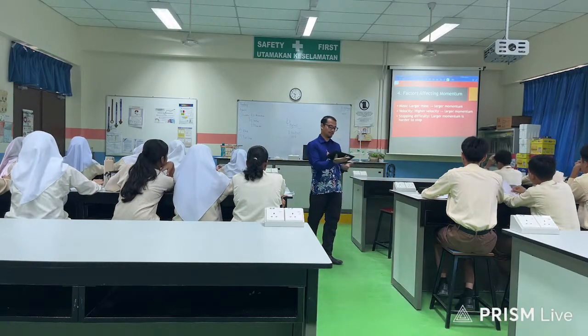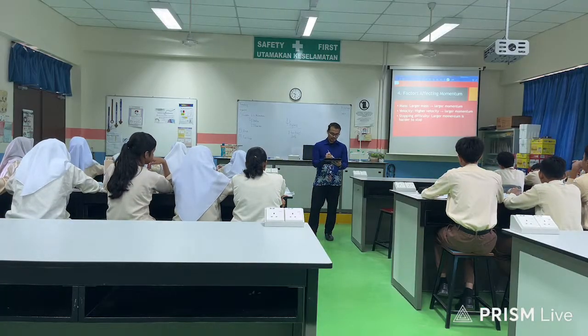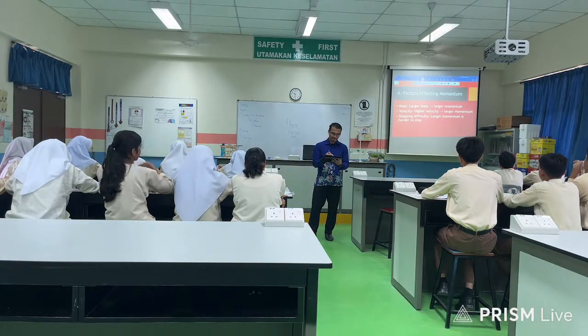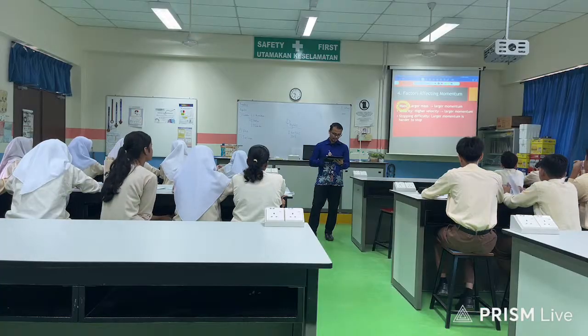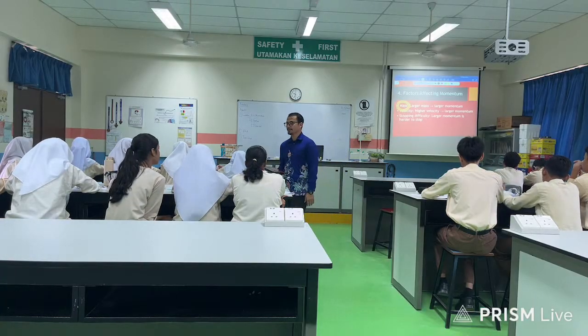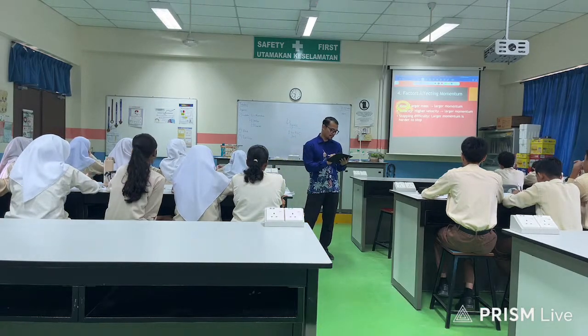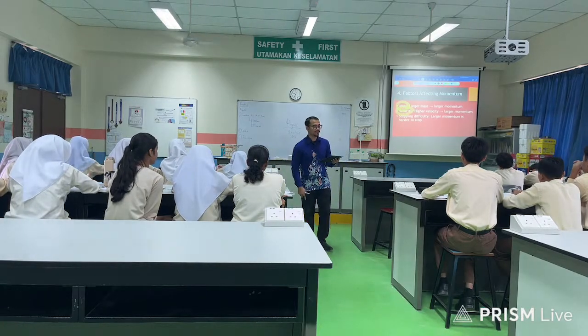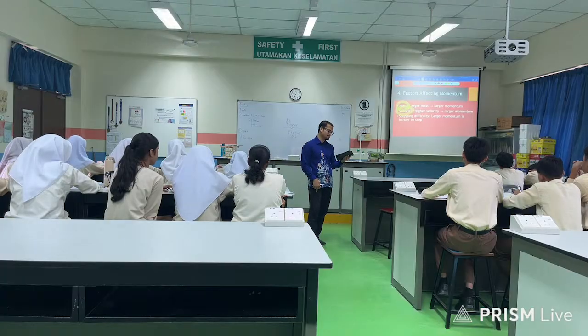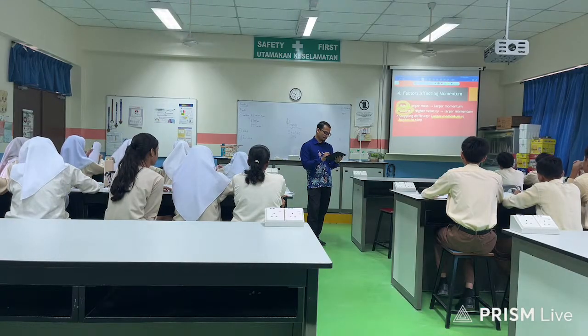The values that affect the momentum's value. So the first one is mass. Larger mass will produce larger momentum. And second one, velocity. Higher velocity will give larger momentum. And third, stopping difficulty. Larger momentum, harder to stop.